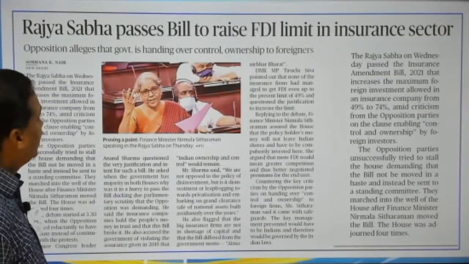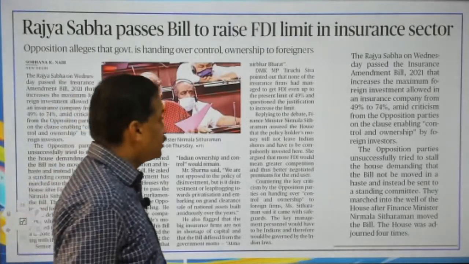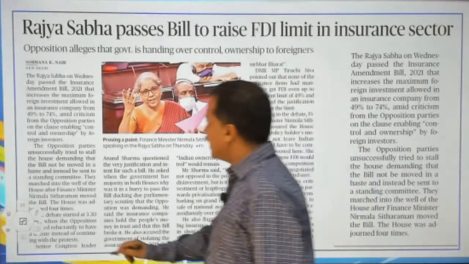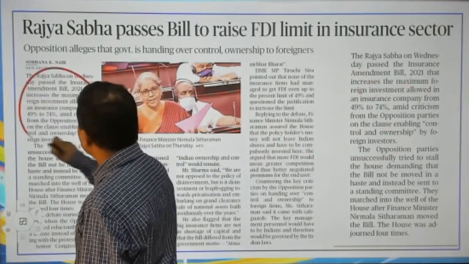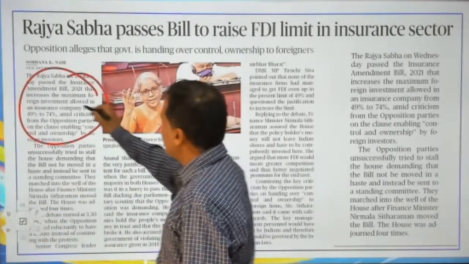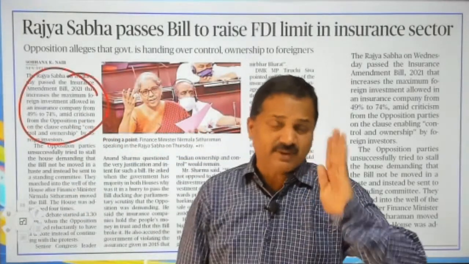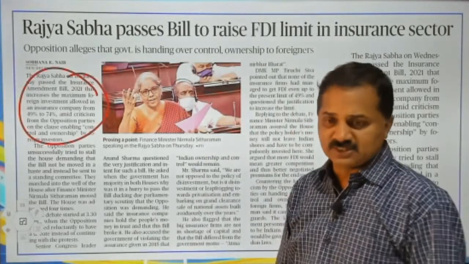Rajya Sabha passes bill to raise FDI limit in insurance sector. Look, it is increased from 49 to 74%. Maximum foreign investment allowed in an insurance company from 49 to 74%. Very, very important from the purview of your examination.